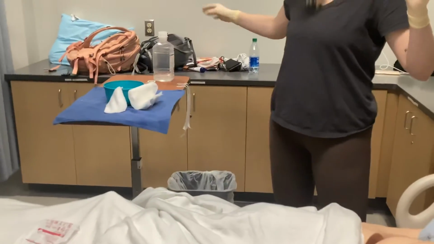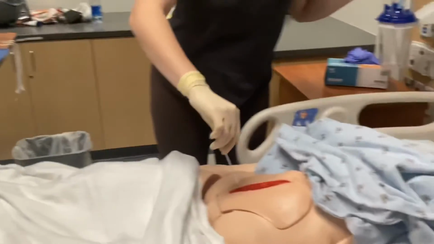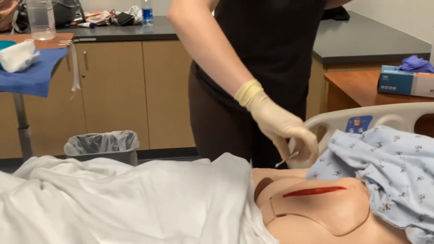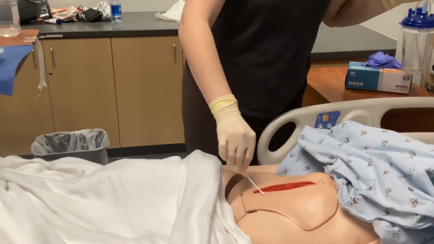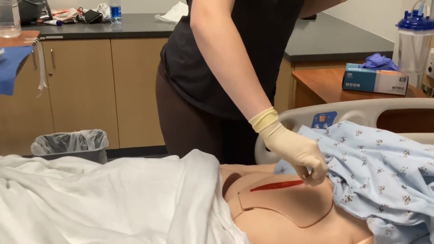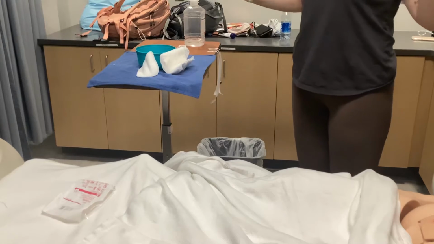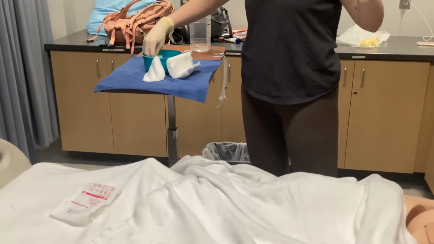So discard, grab a new swab. Discard, grab a new swab. On the outside I might have to use a little bit more pressure to get any excess. Dispose. And now I'm going to pack the wound. My gauze.